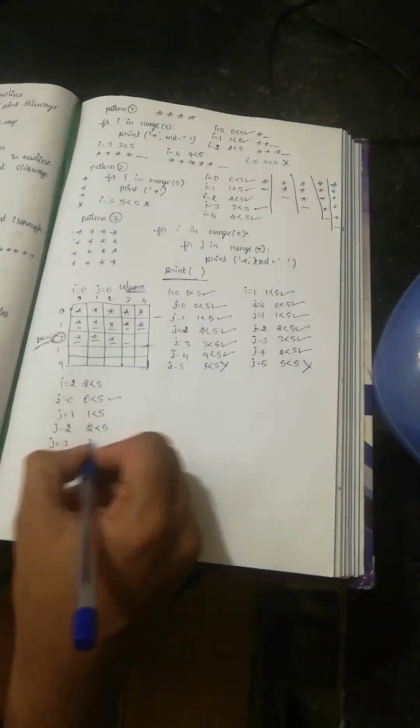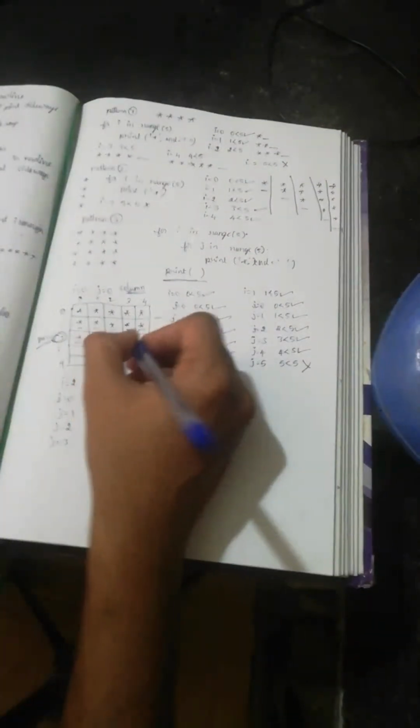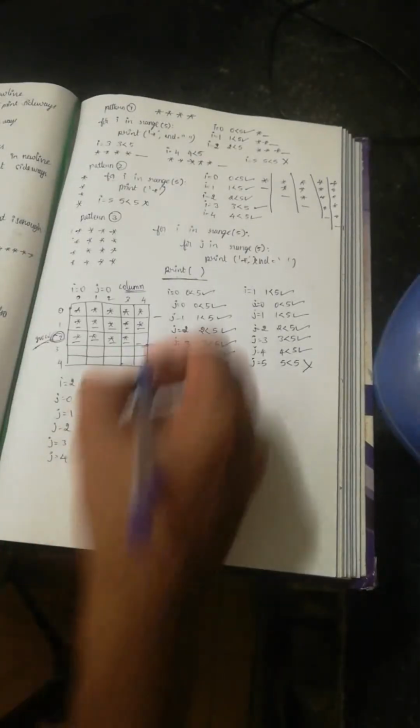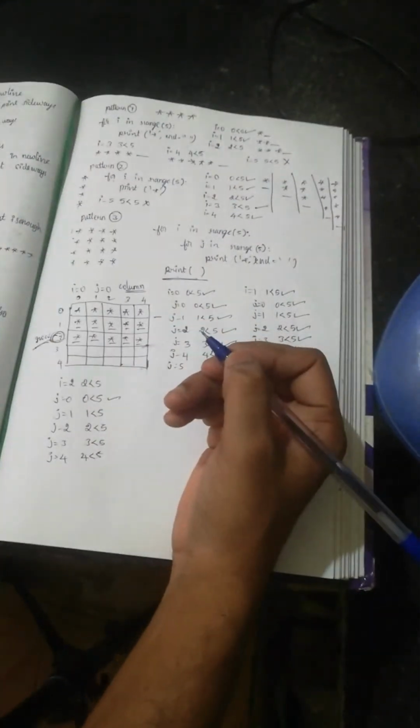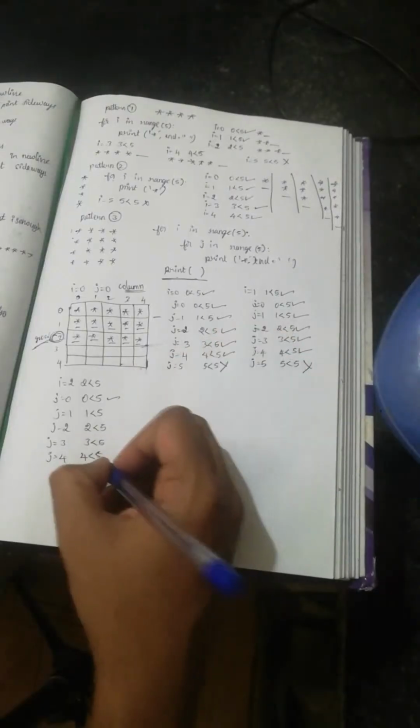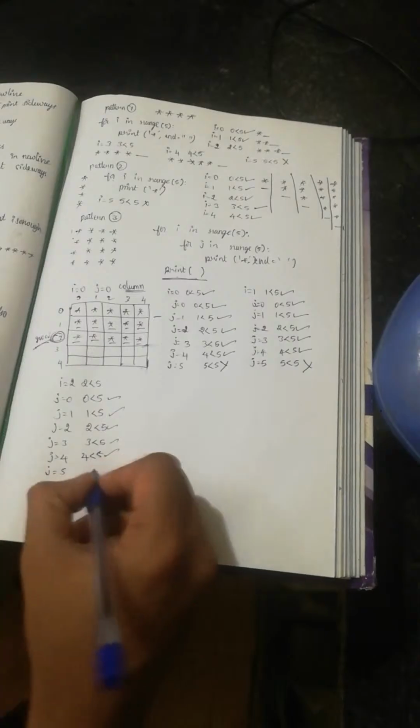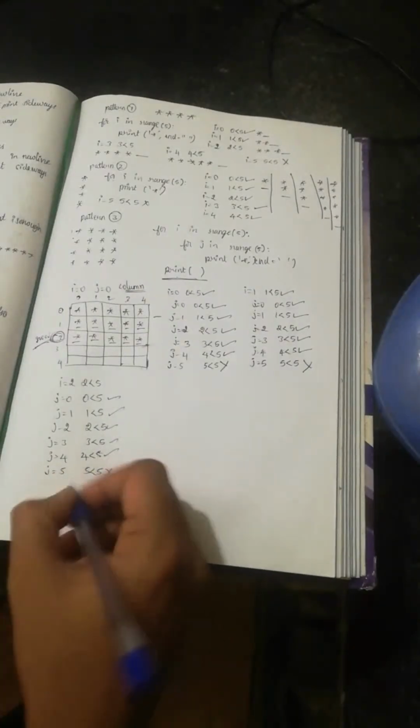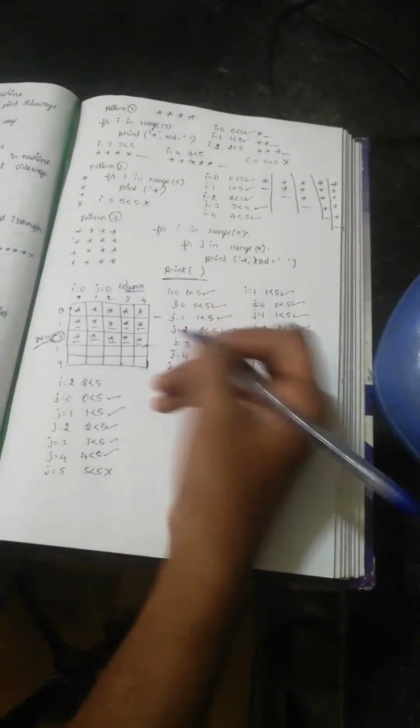j equal to 3, 3 less than 5, star, move the cursor. j equal to 4, 4 less than 5, print the star. All the conditions are true. Next j becomes 5, 5 less than 5, condition false. So we cannot do anything. Now it's going to this print statement. The cursor will come here.